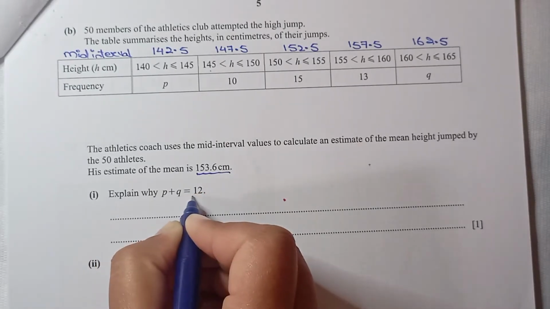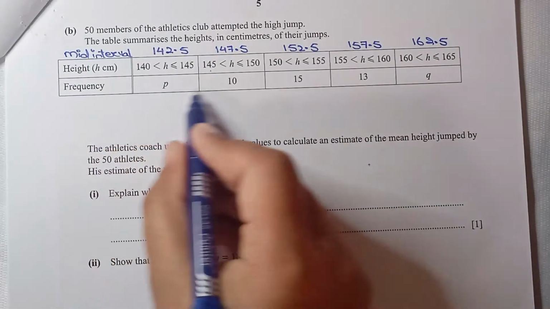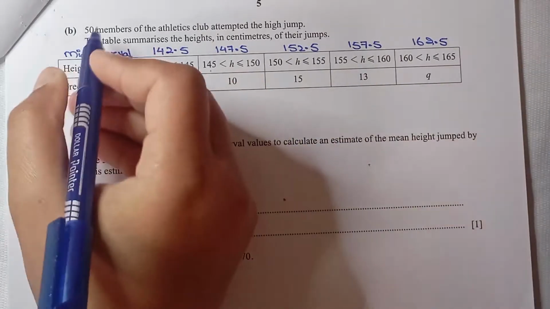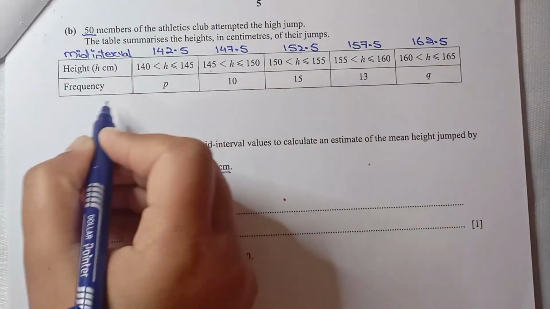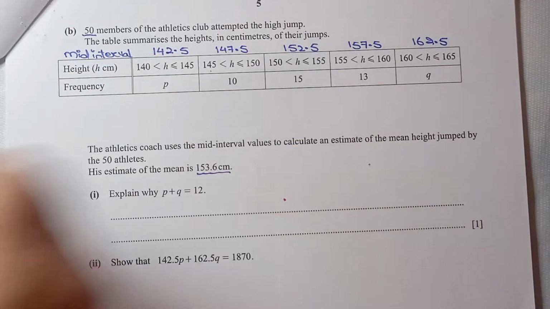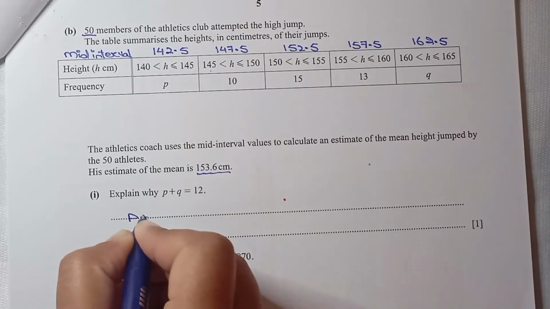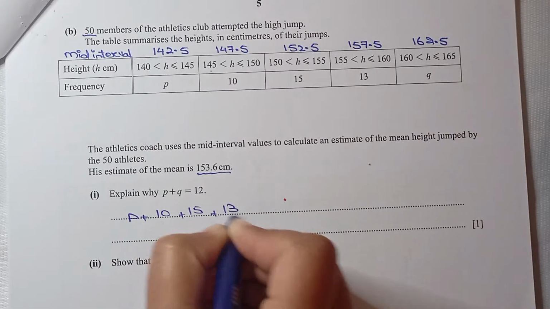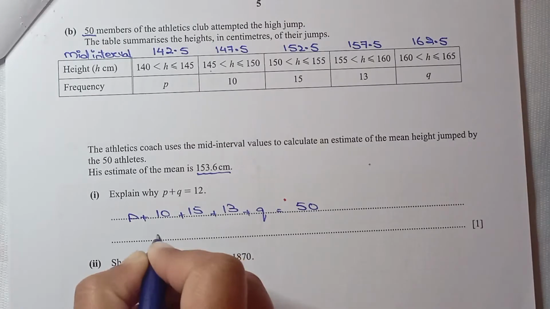Explain why P plus Q is 12. Okay. So why is P plus Q 12? As we know, the sum of the frequencies, the total frequency, is always equal to the total members. So the frequency sum is basically equal to 50. So we can say that if we add P plus 10 plus 15 plus 13 plus Q, this would be equal to 50. Right? So what is P plus Q?